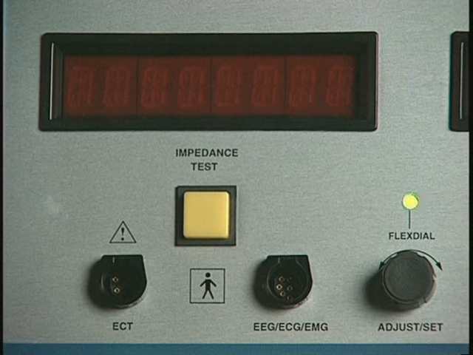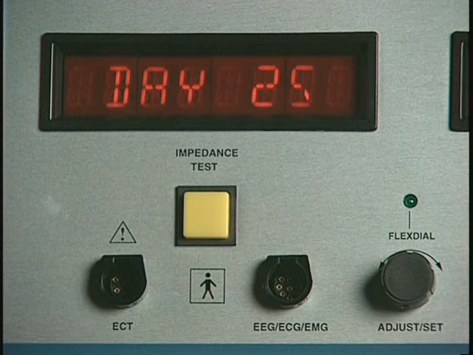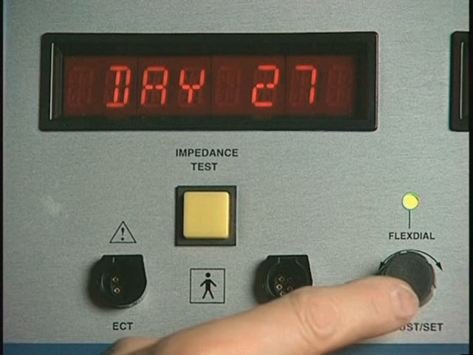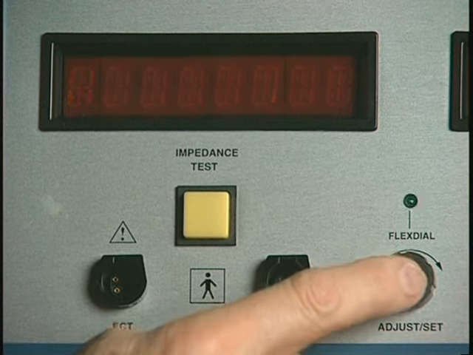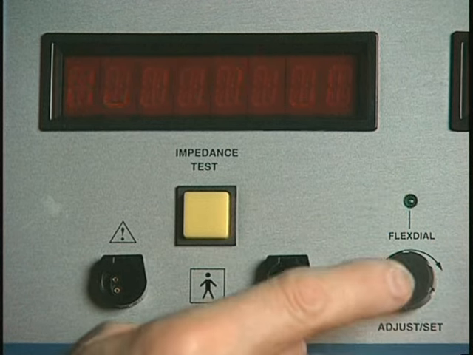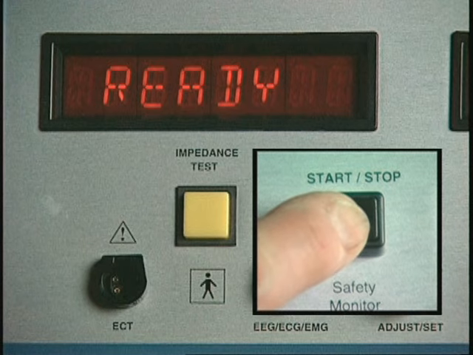Rotate the dial to display the desired month, and press the dial to select and save your choice and advance to day. Repeat as desired to set the day, year, hour, and minute in sequence. When you are finished, press Start/Stop to save your settings and return to the ready mode.